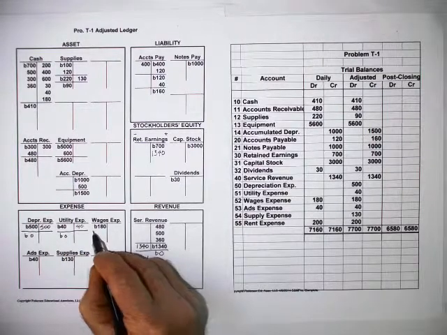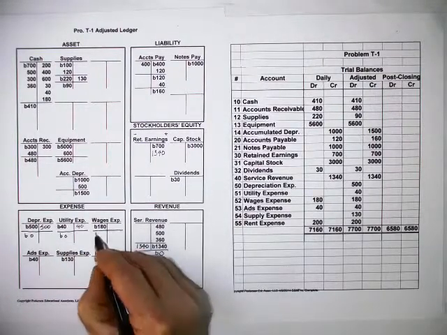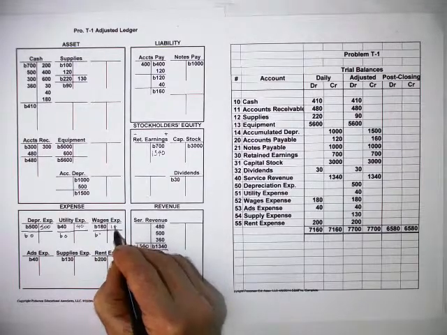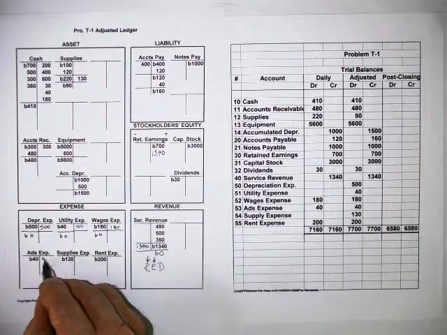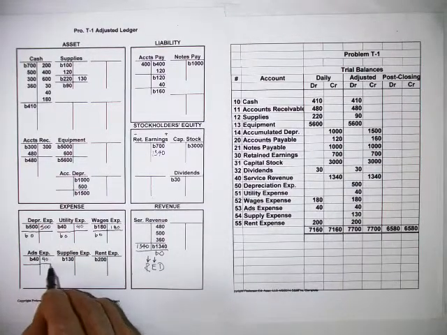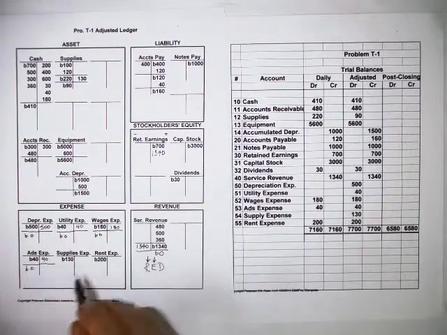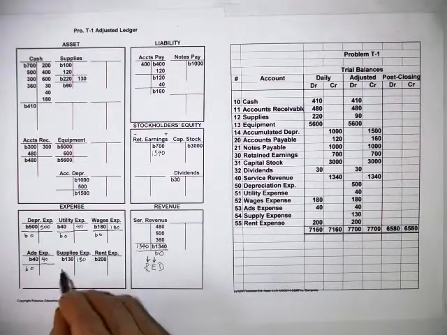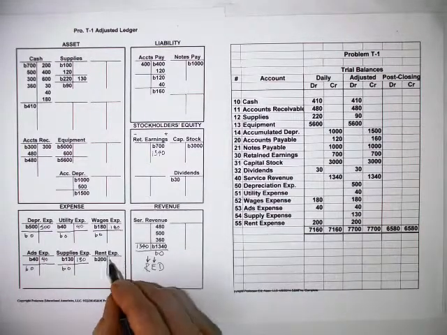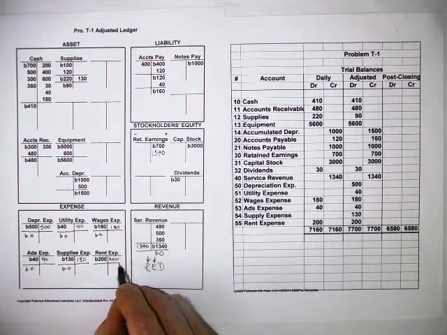We credit this for $180. Gives us a balance of 0. Let's say $180. Balance of 0. Ads expense credited for $40. Balance of 0. Supplies expense credited for $130. Balance of 0. And rent expense credited for $200, which gives them all a balance of 0.